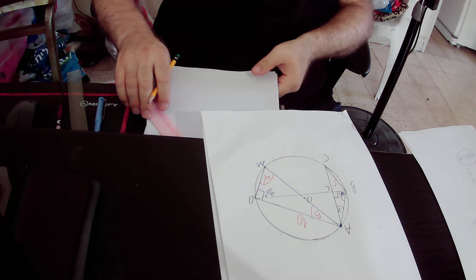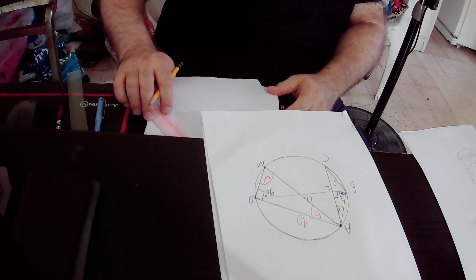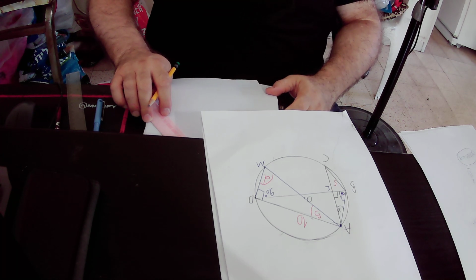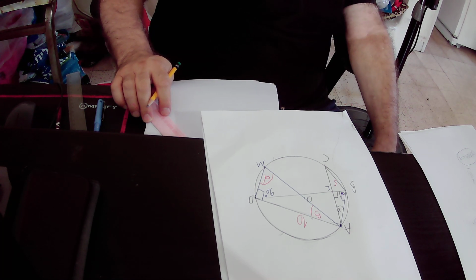So in this right triangle ABL, the sum of the angles equals 180 degrees, and it is true for all the triangles in the world. The sum of the angles in any triangle equals 180 degrees.